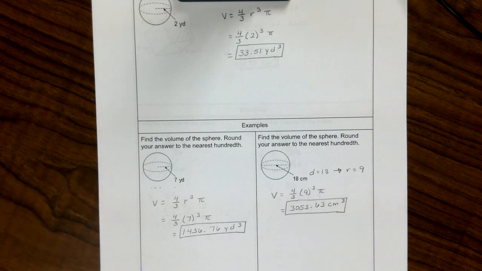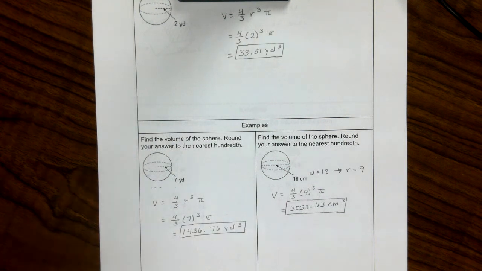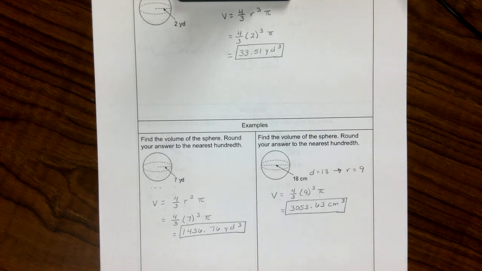So that's all the volume we're going to do. Okay? As long as you have the formulas and you understand what to put in each spot, you should be fine. Okay? I would think this would be easy.